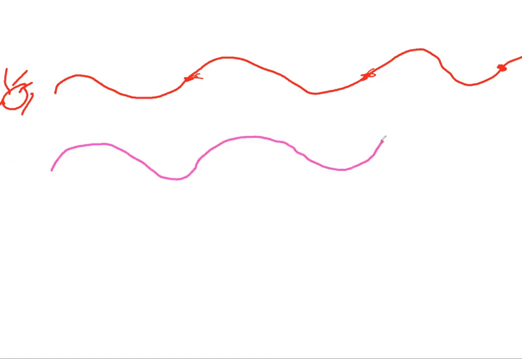Okay. And let's say there is another wave generating up like this, and that is also placed over here at the same place. So these two waves will be in phase.